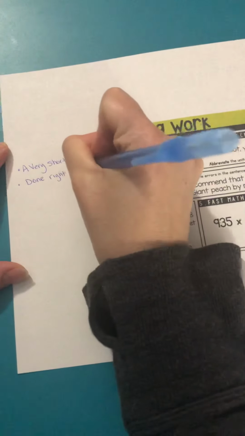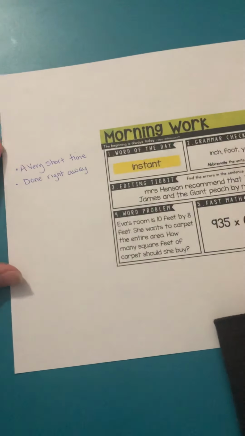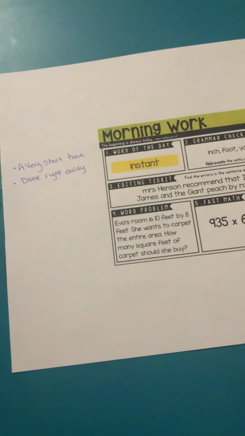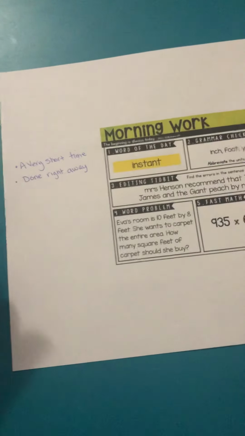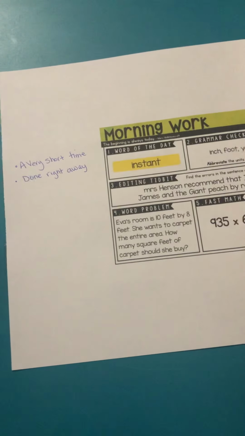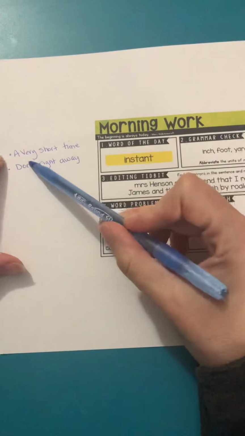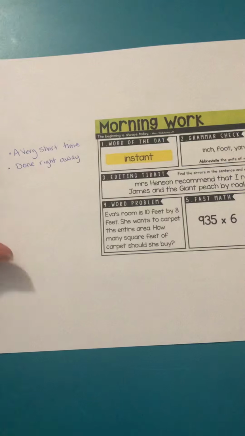How many of you have ever heard your parents say, I want you to pick up your dirty socks right this instant? That means they want you to do it right away. Or it only takes an instant to make coffee. That means that it's done in a very short time.